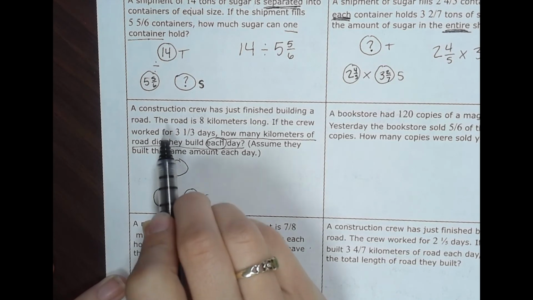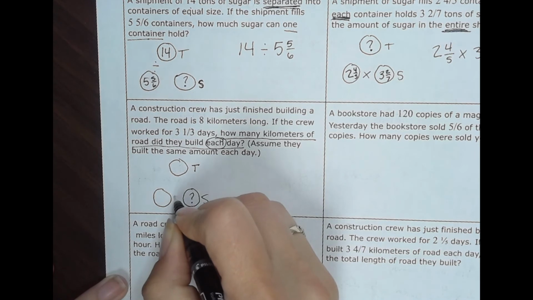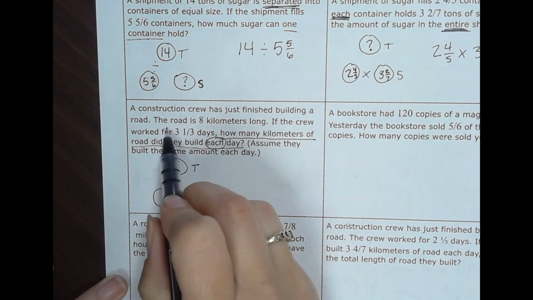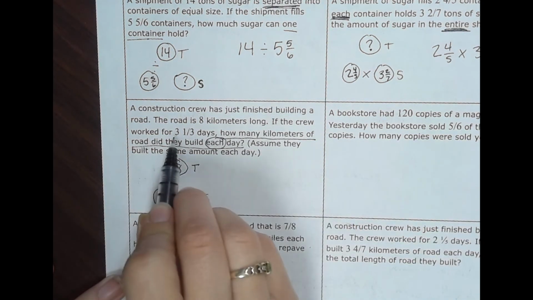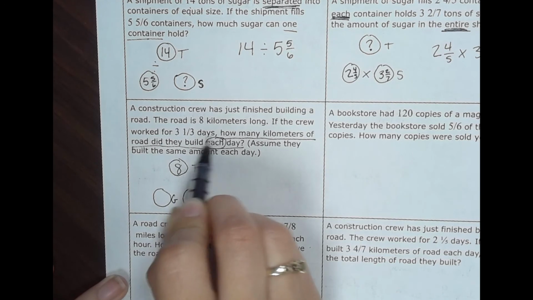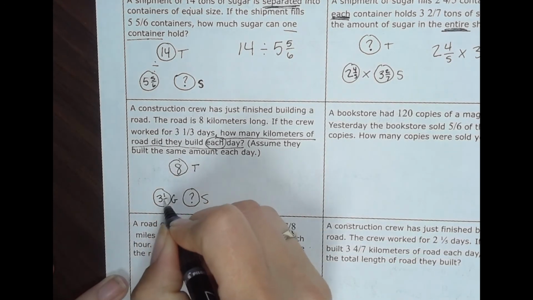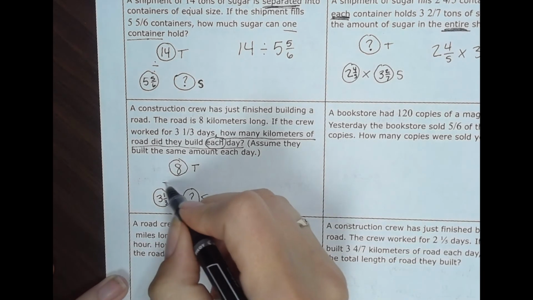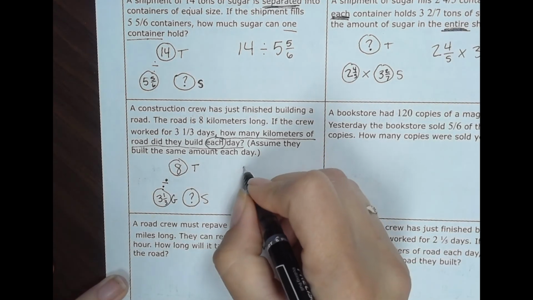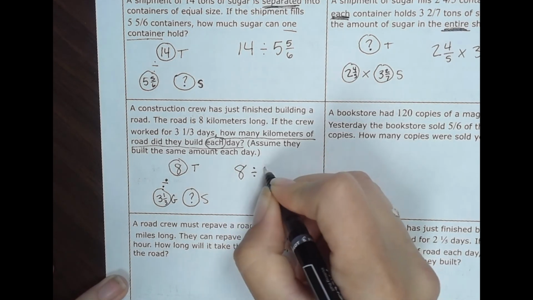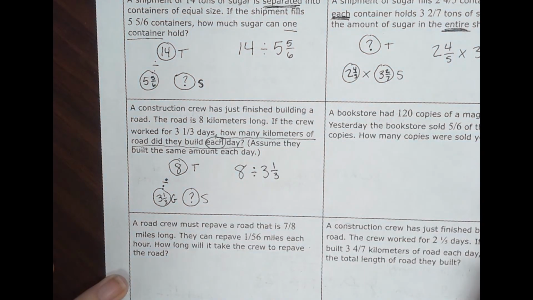Okay, let's pick out what we do know. The road is 8 kilometers long. Does that sound like a total, or is that the number of groups? That's the entire road, so that would be a total. So I'm going to put 8 there. The crew worked for 3 1/3 days. Each day is a group of what they worked. So there's my number of groups, 3 1/3. So how would I solve this? The two numbers I do know, division is how they're related. So this would be 8 divided into groups of 3 1/3 to figure out how much they were able to work each day.